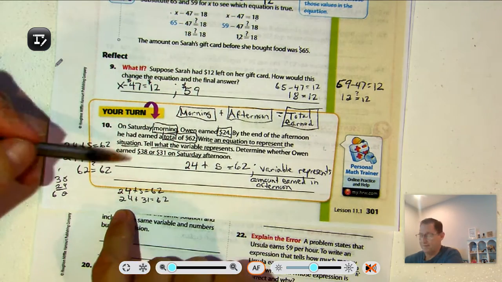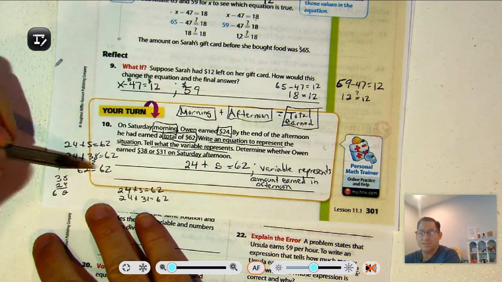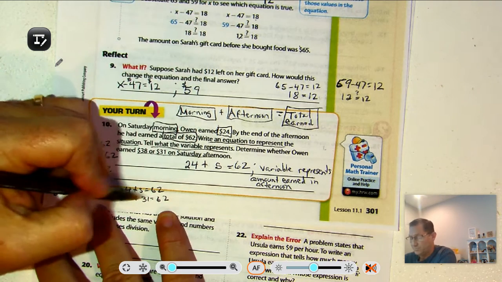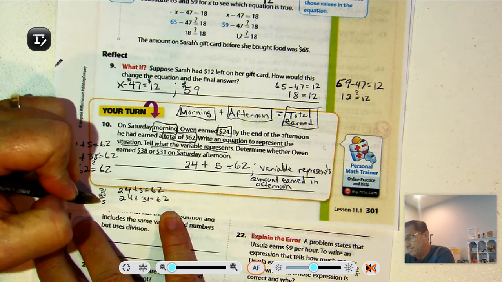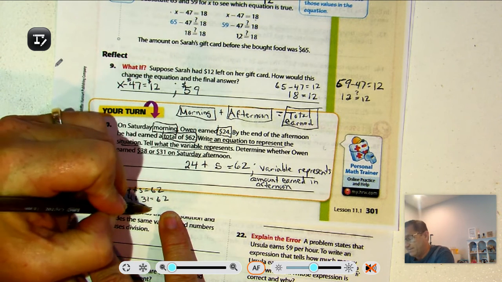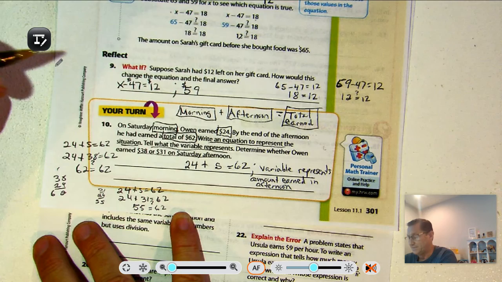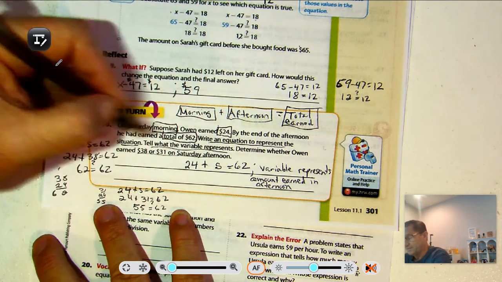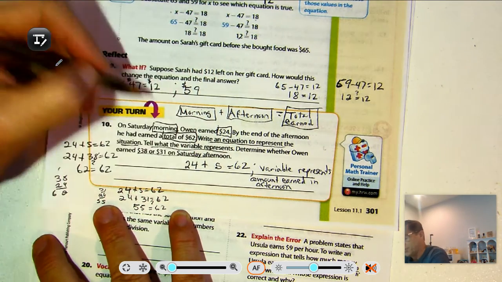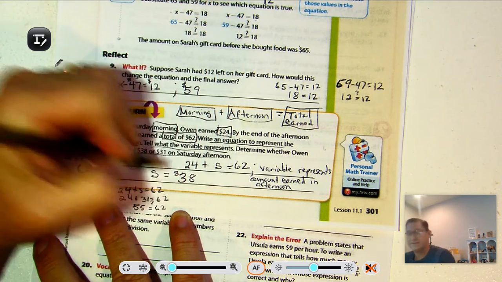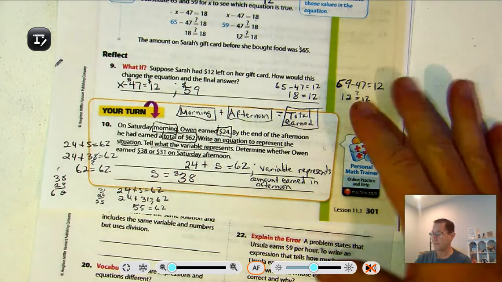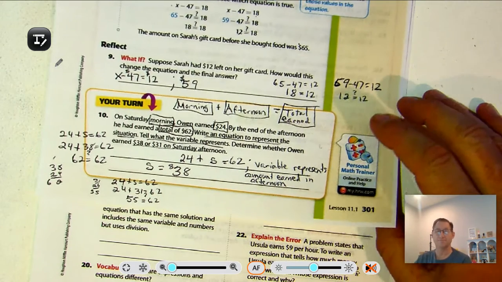So we know from these that the variable represents just a single number, so this one's probably going to be a false statement. 31 plus 24 is 55, and 55 does not equal 62. So the answer is $38. So S equals 38. Made $38 in the afternoon.